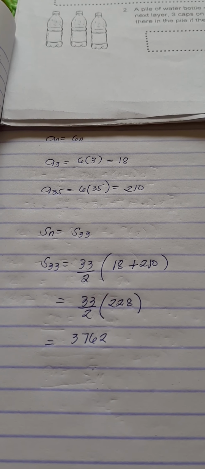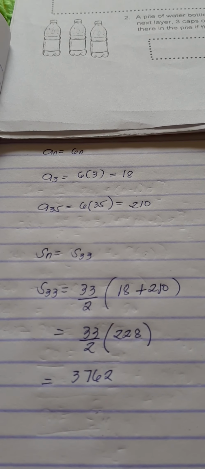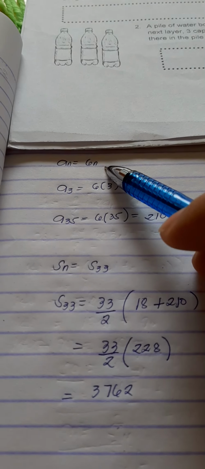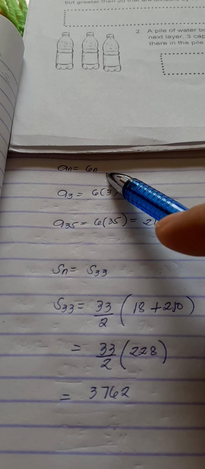What if you are given this condition? How will you find the first term, the last term, and the sum of it? For the solution, let's look at this process. So we have a sub n that is equal to 6n. How did we arrive at this solution? First, we will extract the given condition or rule, which is 6n. For the values of n, for the first term, we will use the value of 3. And for the last term, we will use the value which is equal to 35.